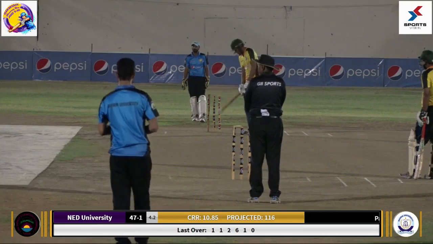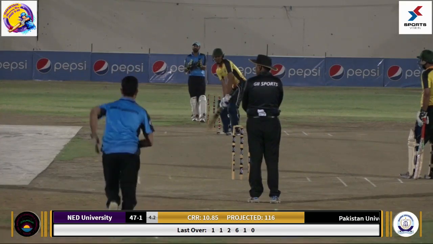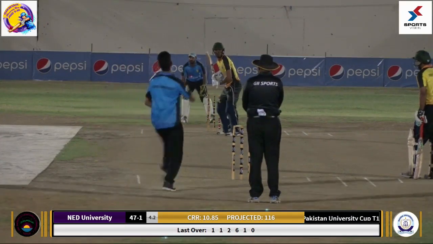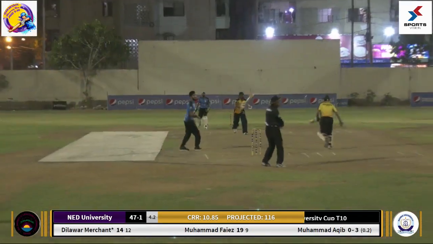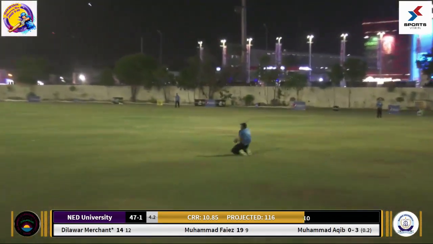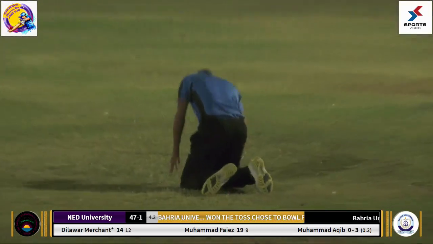His strike rate is 211, and Dilawar Merchant's strike rate is 116. So, Dilawar, the right-handed batsman, on strike. There's a man at short third man, at cover and point. Could be out at long on, and is out, taking it.